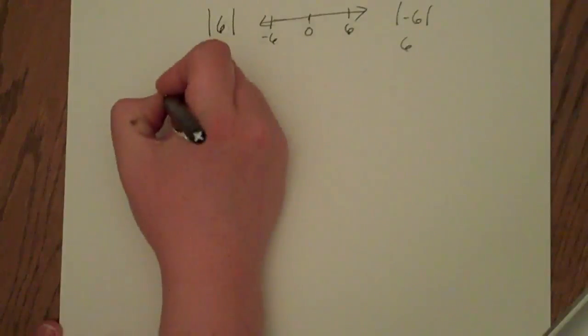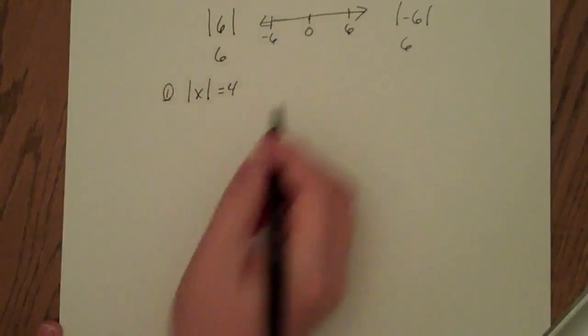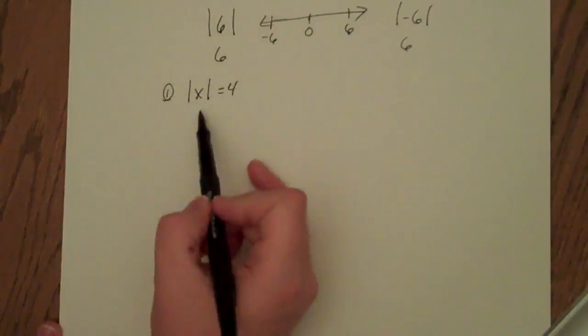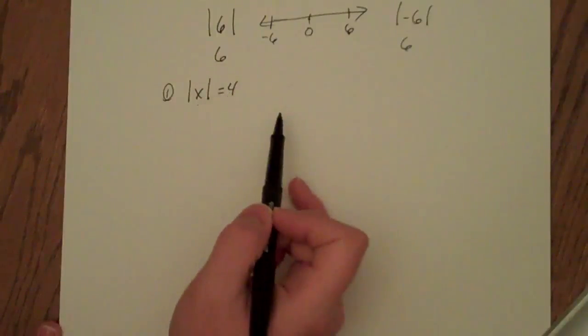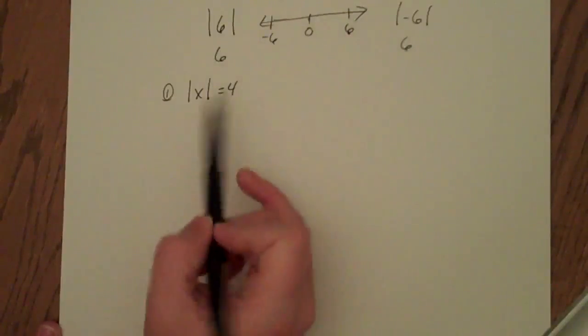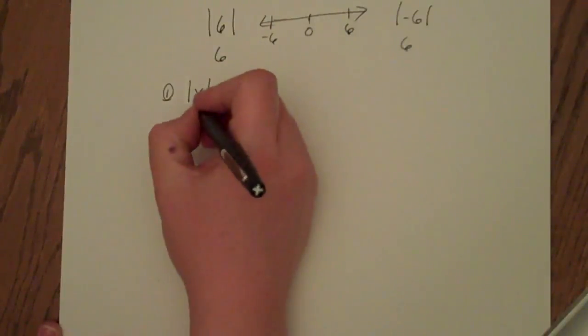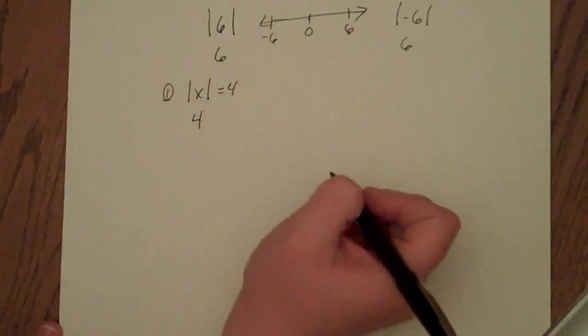So let's look at one of those. If we have the absolute value of x equal to 4, what this is asking us is what number or numbers, when you take the absolute value of them, have an absolute value of 4. Based on what we know about absolute value, if we took the absolute value of 4, it would be 4.